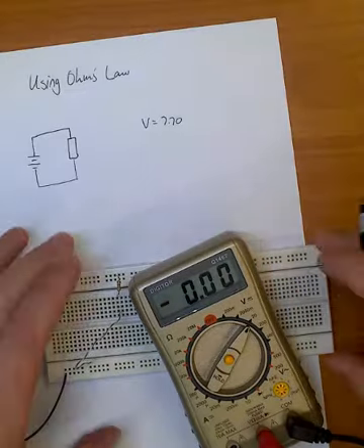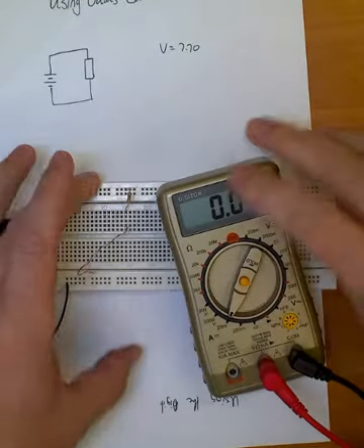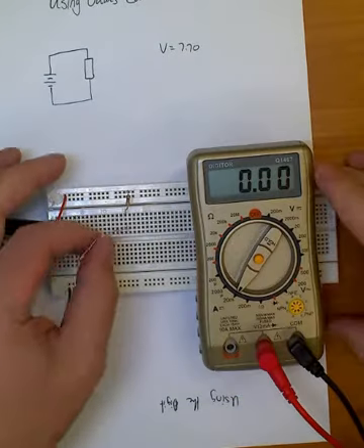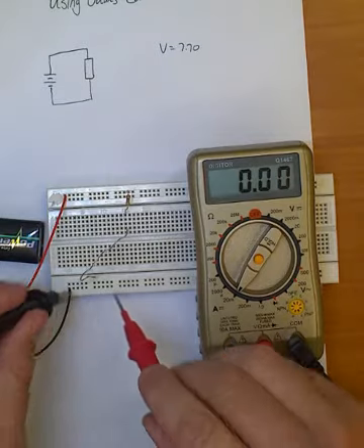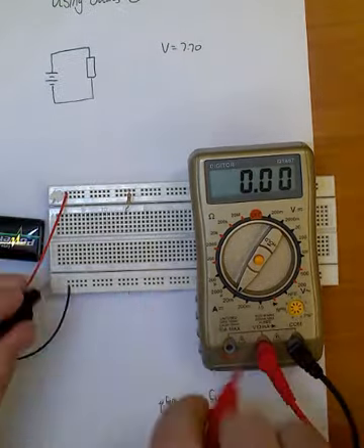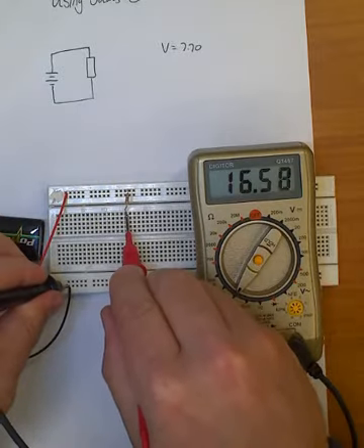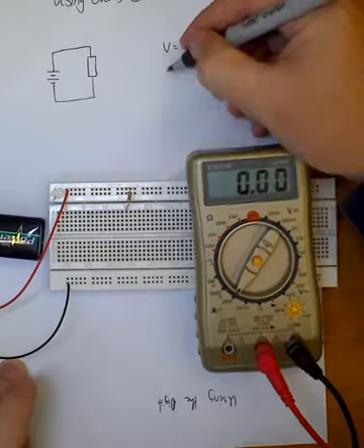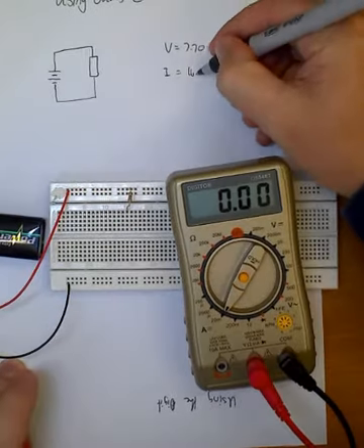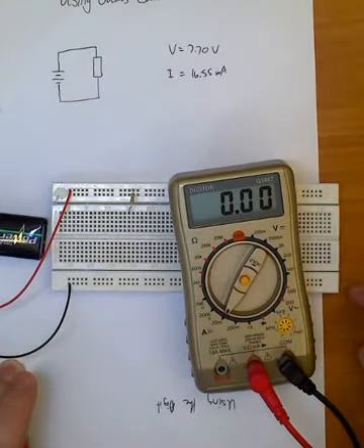And now I'm going to measure the current. So I'm not expecting it to be larger than 20 milliamps. So do that all together. 16.55. Don't forget to put my units in.